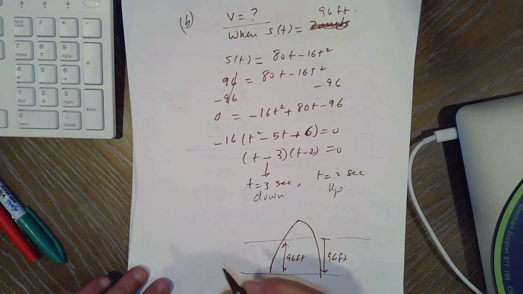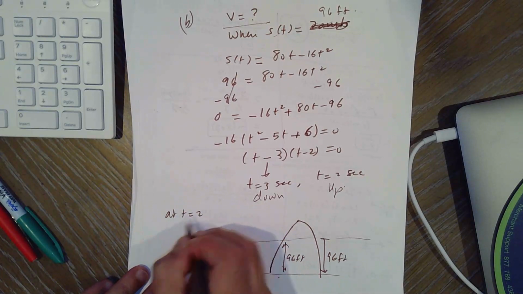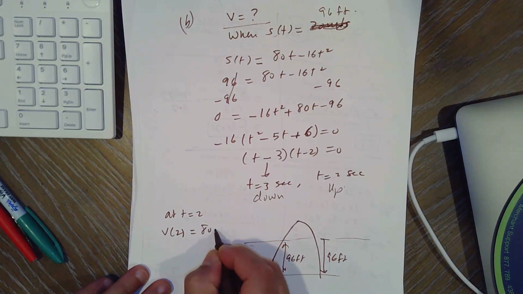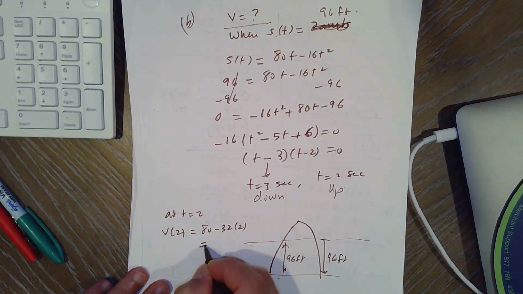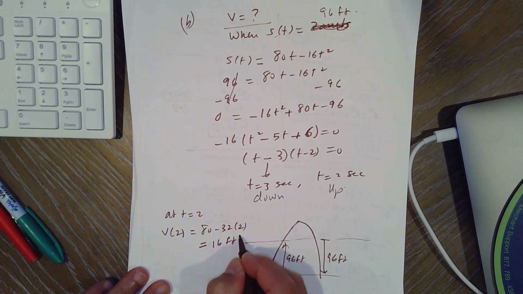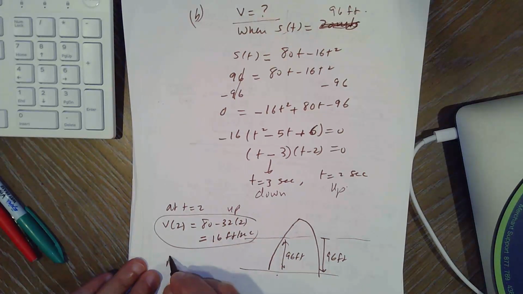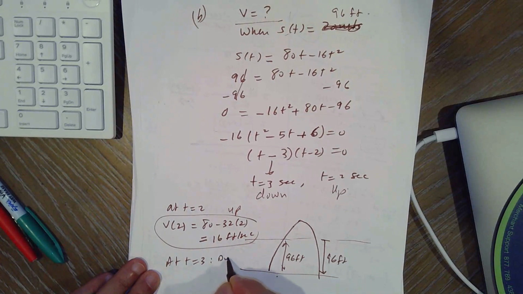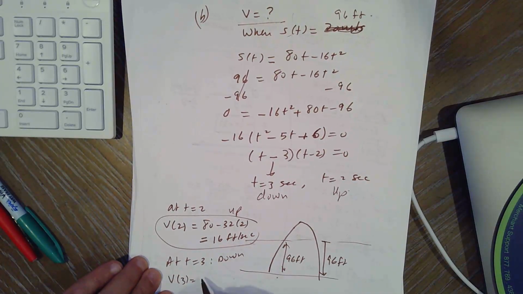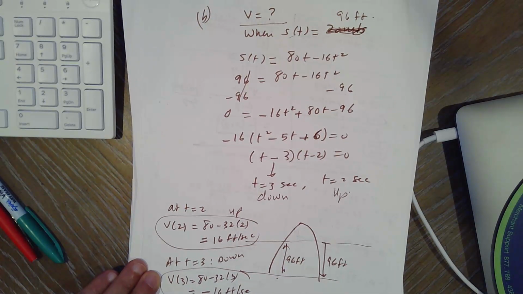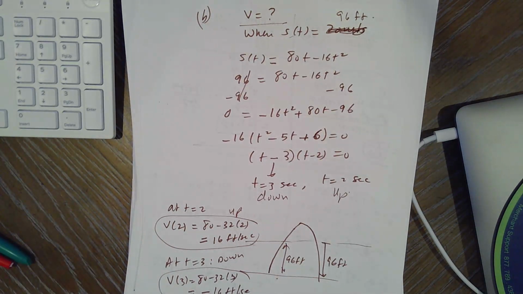So v, the velocity at t equals 2, going up. We have a formula for v to plug it in. V is 80 minus 32t, so 80 minus 32 times 2, that's 16 feet per second. That's going up. Now at t equals 3, coming down, v of 3 is 80 minus 32 times 3, which is negative 16 feet per second, and it's negative because it's going downward.